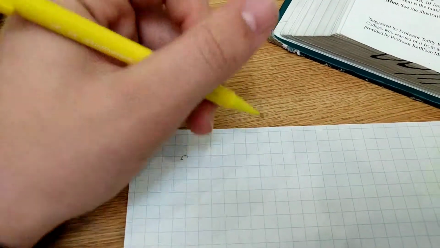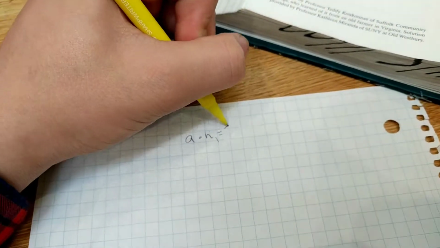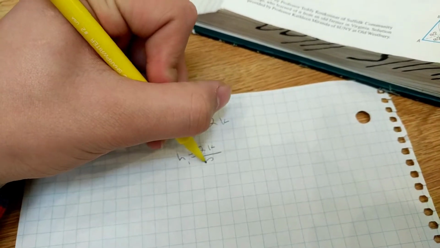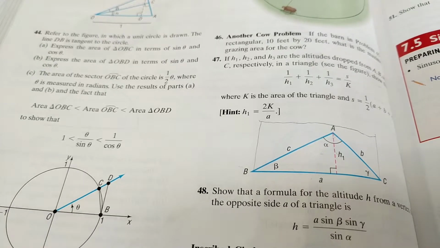I'll erase this all afterwards. Okay, so I'm going to write that over here. a times h1 is equal to 2k. Doing a little bit of algebra, you see this, which is exactly what they hinted to us over here.